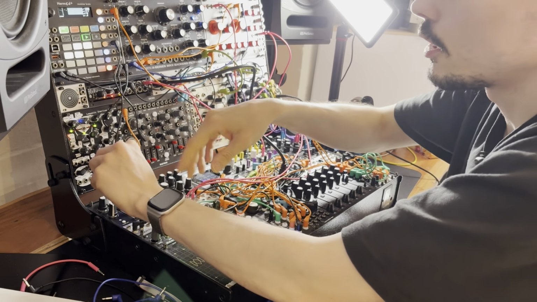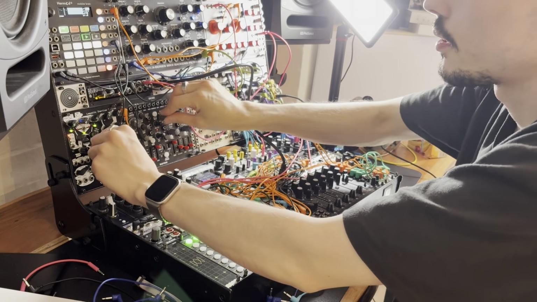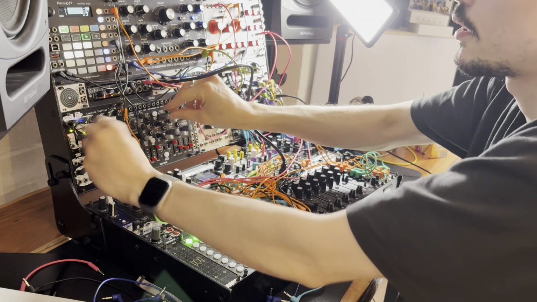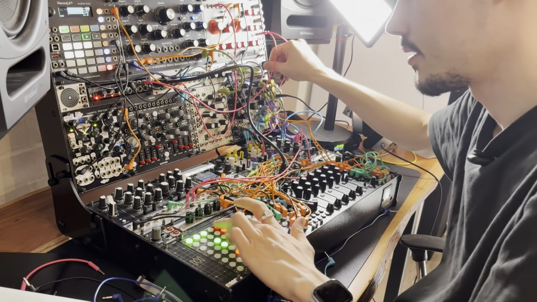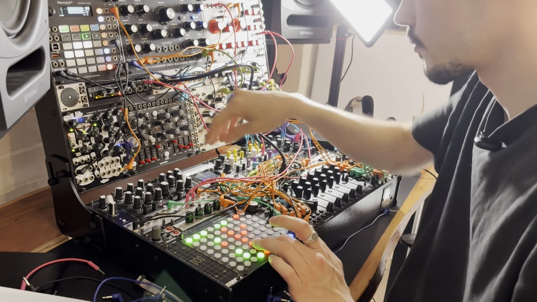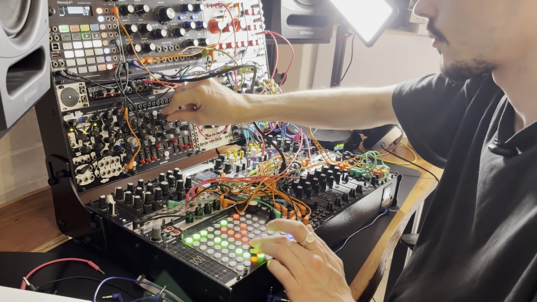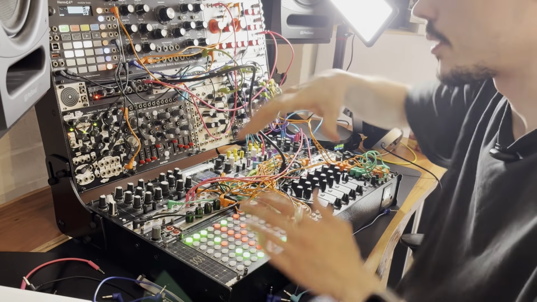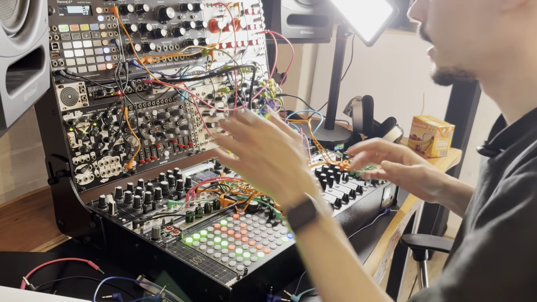And then you can add a little bit of pitch envelope. Yeah, and it's instant techno, so I really like this module.